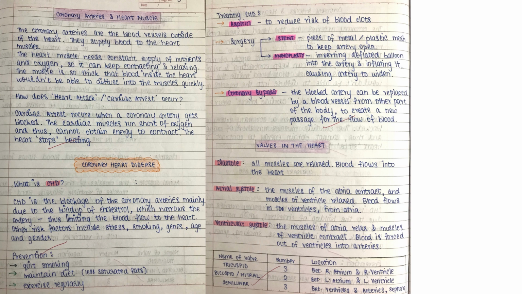Now, moving on to the next topic, which is coronary heart disease. What is CHD? So CHD is the blockage of the coronary arteries, which is mainly due to the buildup of cholesterol, which narrows the artery. This limits the amount of blood flowing to the heart. Other risk factors include stress, smoking, genes, age, and gender. How can we prevent CHD? We can quit smoking, maintain a healthy diet which contains less saturated fats. We can exercise regularly.